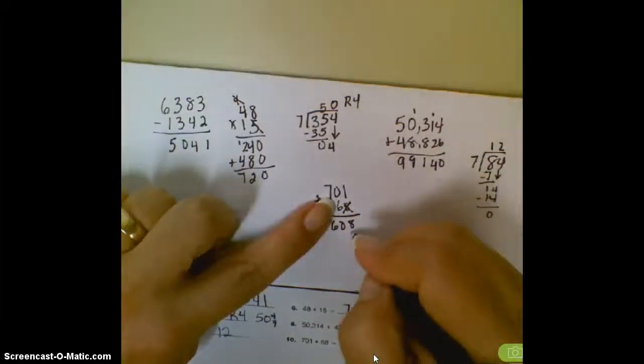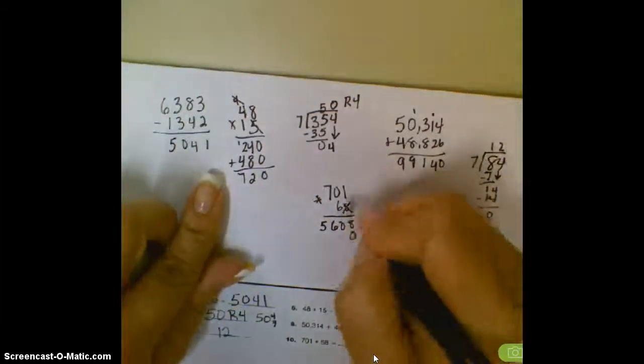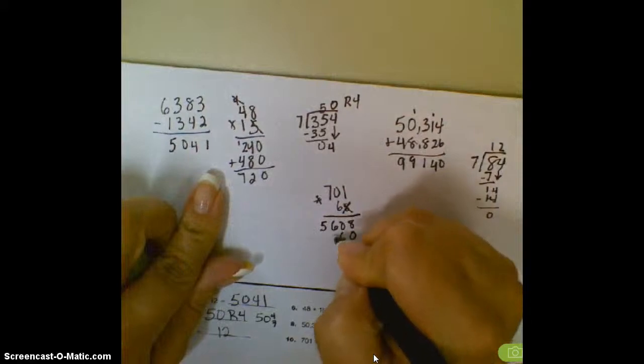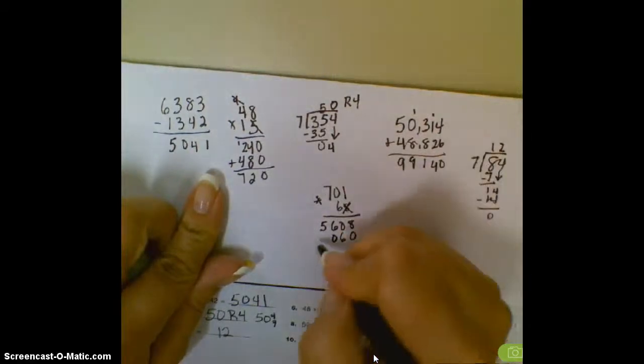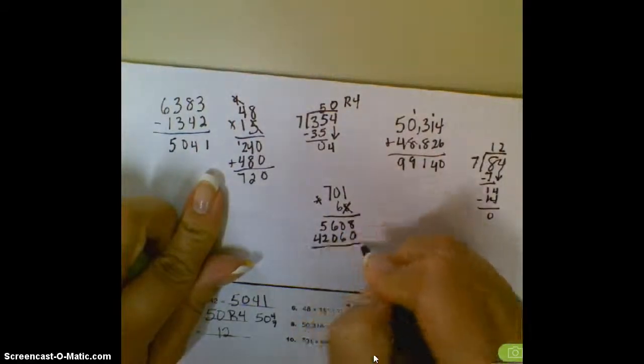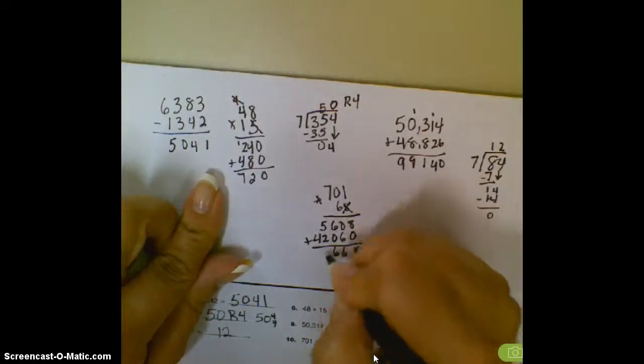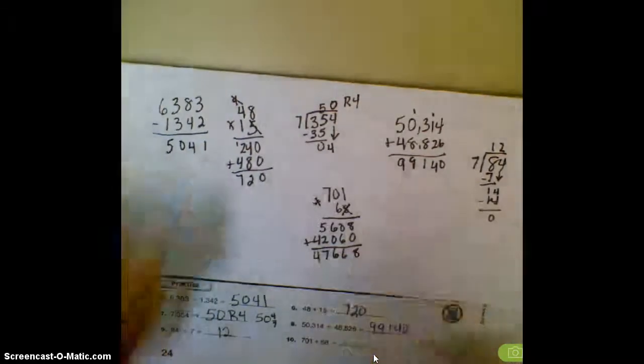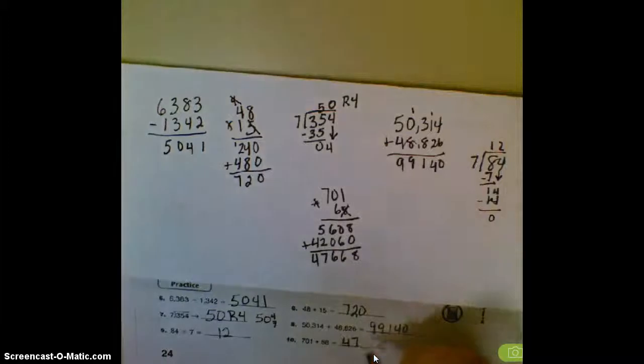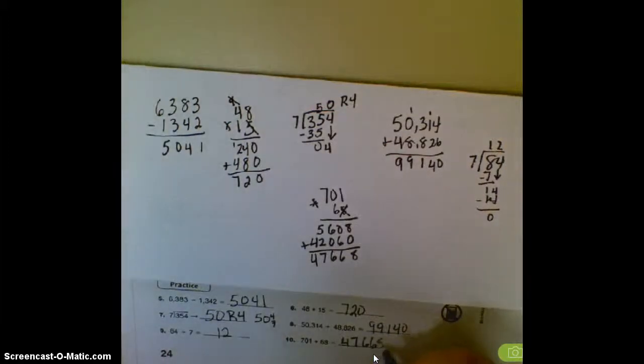The 6 is in the tens place, so we need to put that 0 there. 6 times 1 is 6, 6 times 0 is still 0, and 6 times 7 is 42. Add them up. 8, 6, 6, 7, 4. 47,668. All right, that's it.